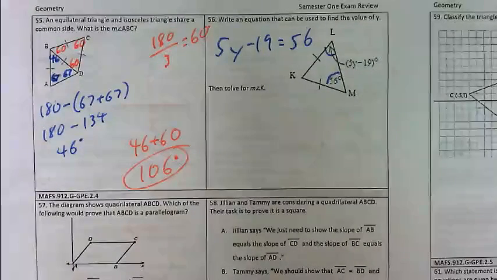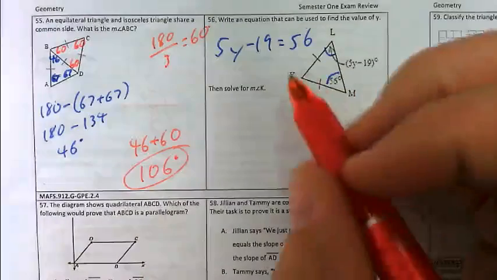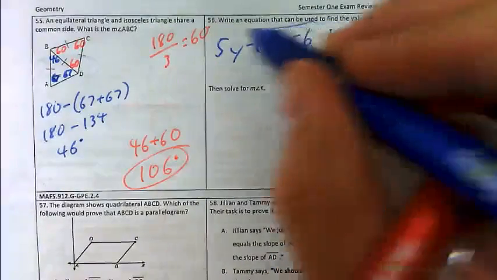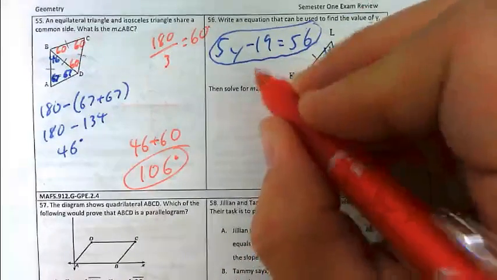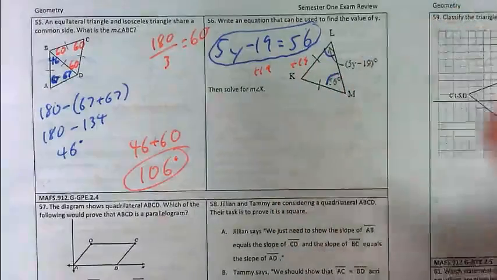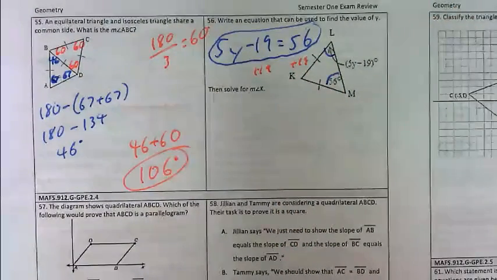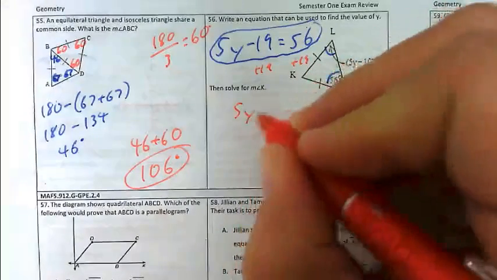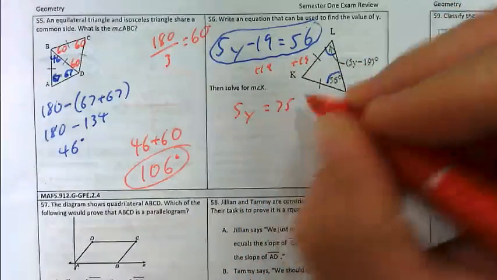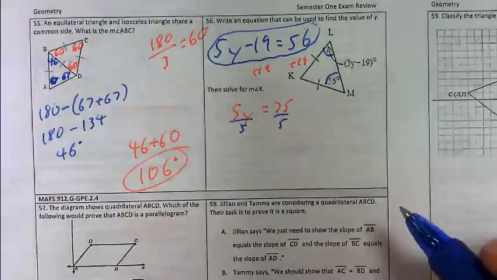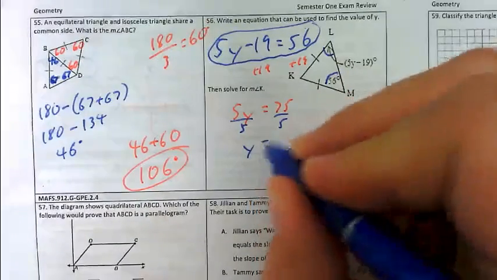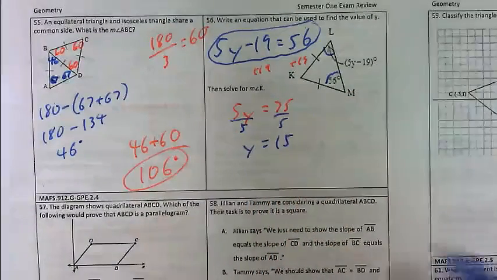Then we have to find y. So, using the equation we just made, we're going to first solve for y. Add 19 to both sides. Then we have 56 plus 19, which gives us a total of 75. So 5y is equal to 75. Divide by 5. 75 divided by 5 is 15. So y equals 15.